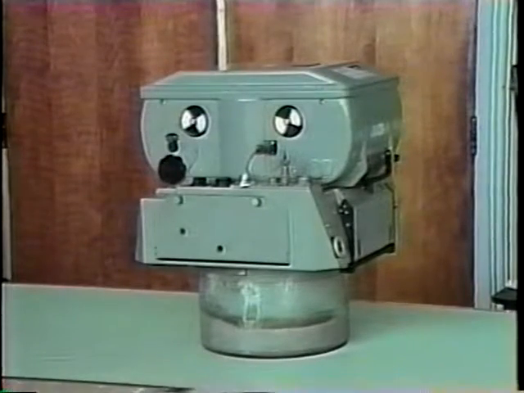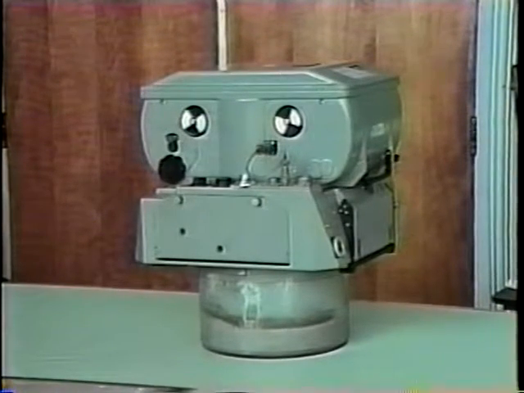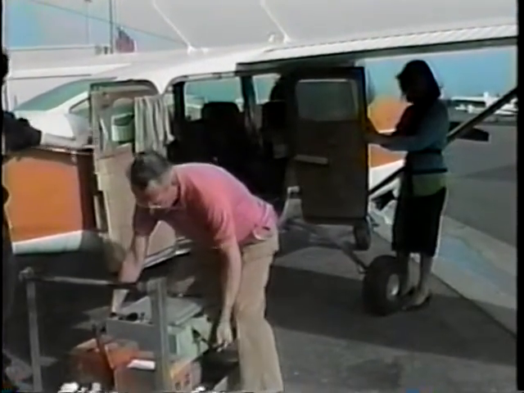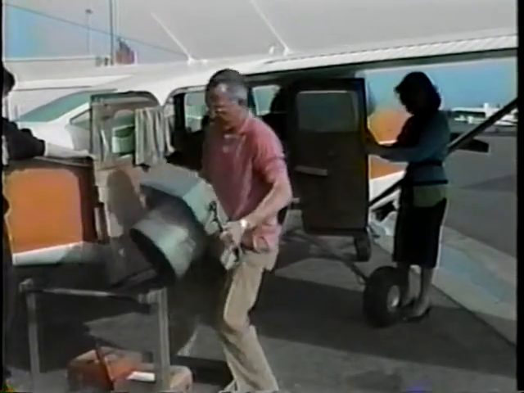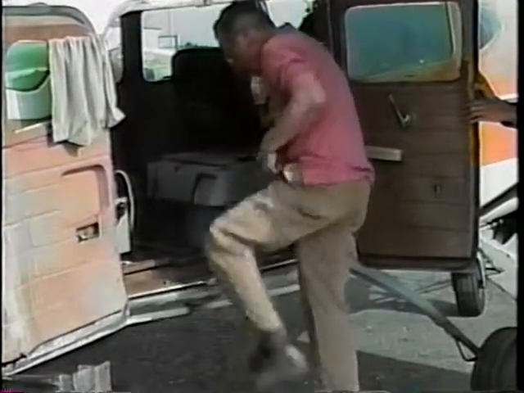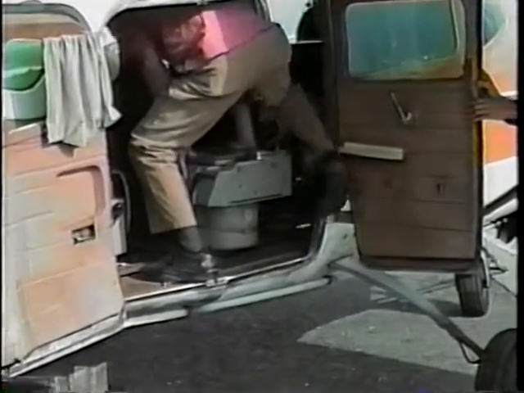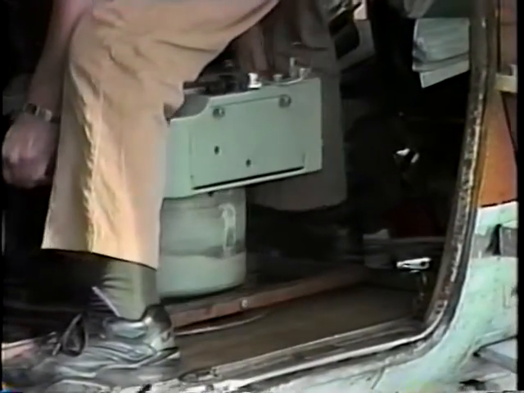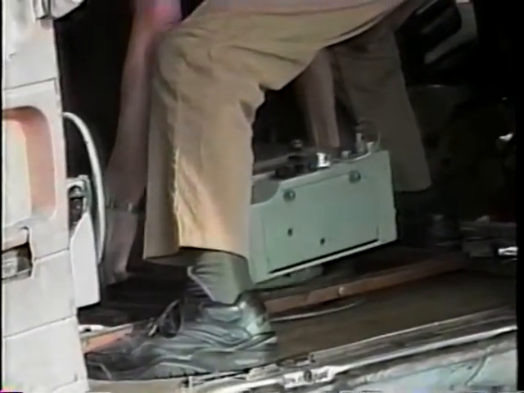Number 1, cameras. The aerial camera is a vital part of the photogrammetric mapping process. The metric quality aerial cameras used for photogrammetric mapping are very precise instruments with virtually no distortion from the object space, ground, to the image space, photograph. Here we see the camera being loaded and mounted in the aircraft by the pilot and aerial photographer.